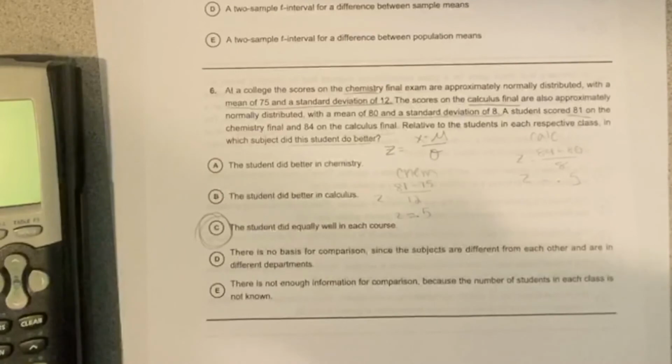At a college, the scores on the chemistry final are approximately normally distributed, with a mean of 75 and a standard deviation of 12. The scores on the calculus final are also approximately normally distributed, with a mean of 80 and a standard deviation of 8. A student scored 81 on the chemistry final, 84 on calculus. Relative to the students in each respective class, in which subject did the student do better?